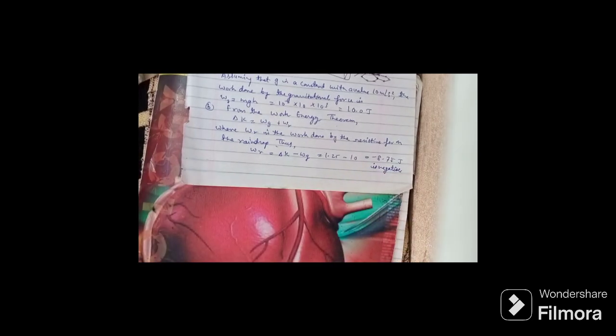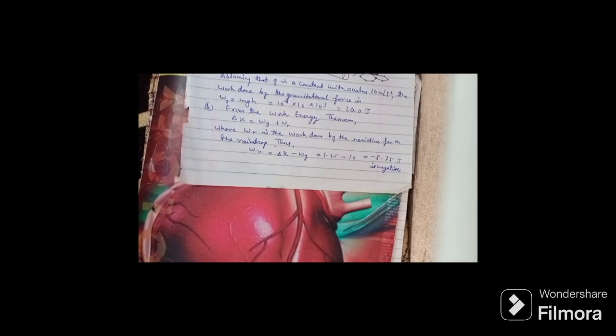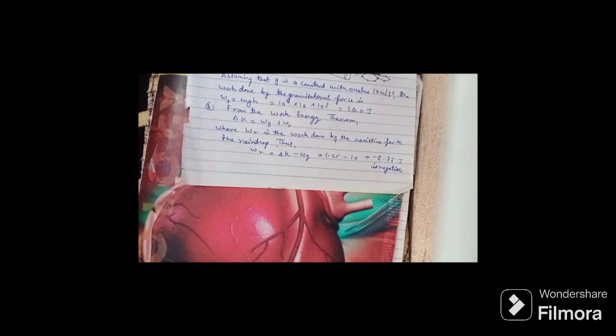Now we talk about work in detail, then we'll discuss kinetic energy. After that we discuss work done by a variable force. Here we are going to end, and we'll discuss it in the next class.